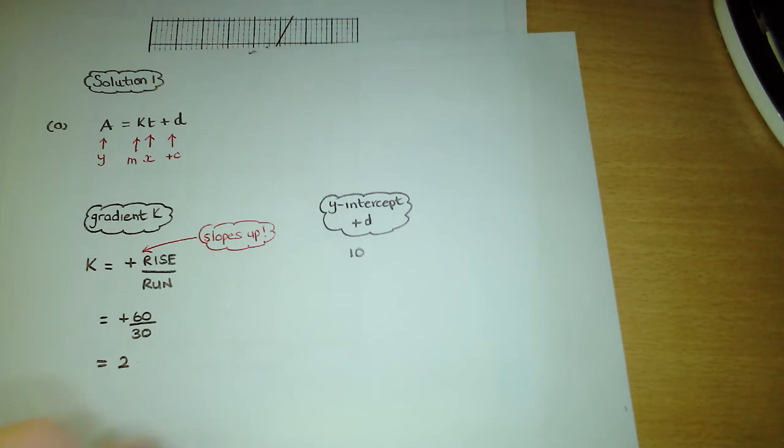So our answer is A, so that's the cost in pounds, is equal to 2 multiplied by T plus 10. So the cost in pounds A of repairing a washing machine is equal to 2 multiplied by the time taken to repair it plus this 10 here. Okay, so that's part A.